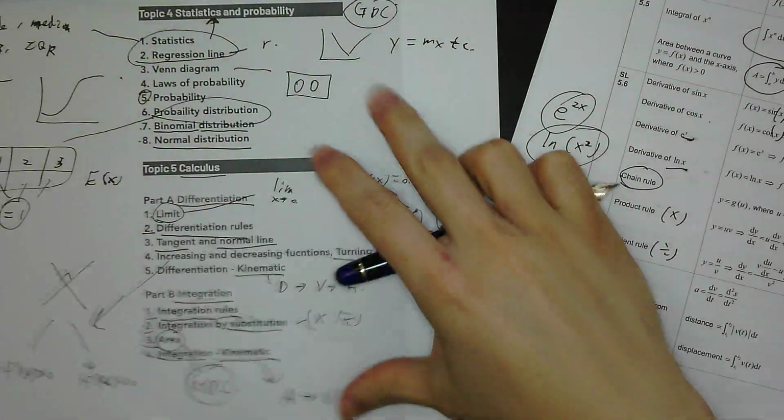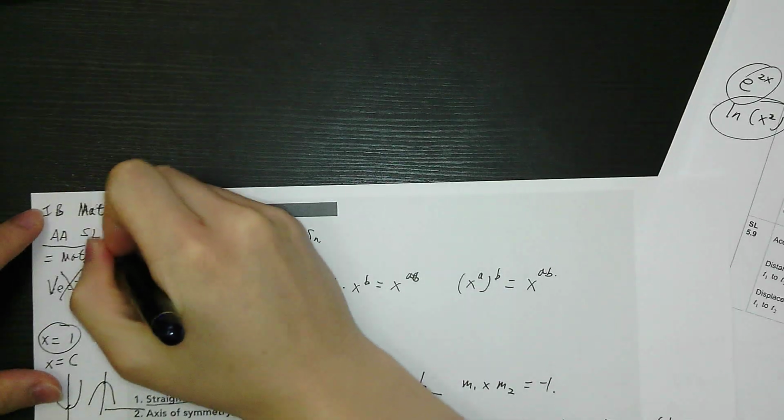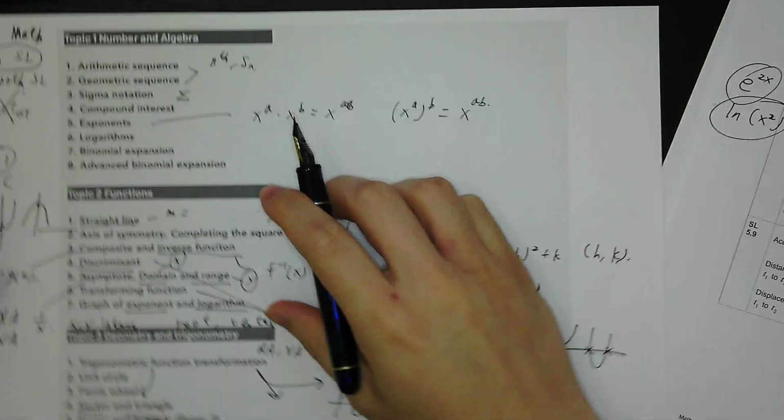So that's all the notes in our center for the IB MYP AASL syllabus.